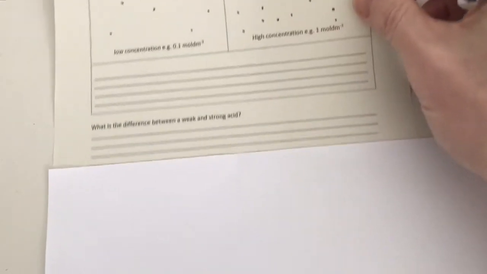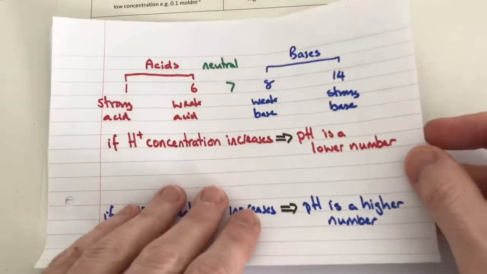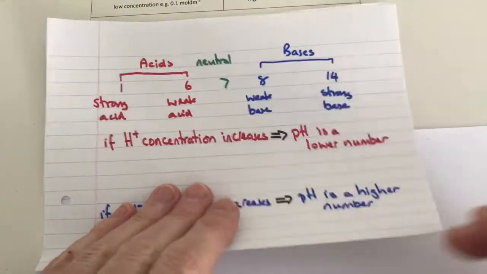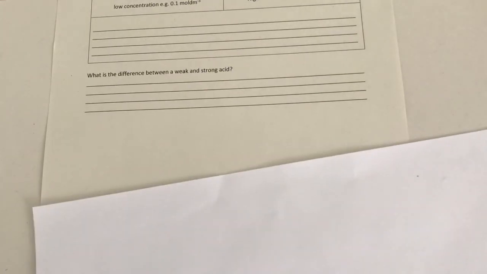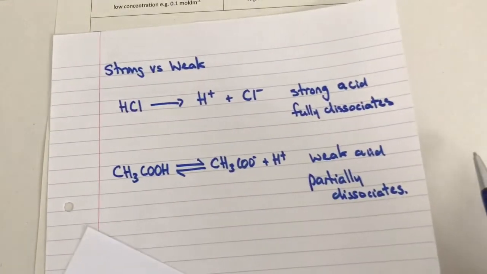The second term that you hear people use is strong or weak acid. If you remember on our chart at the beginning, we actually had strong and weak defined on here. Let's look at what it means in this way. Strong and weak for acids means this.